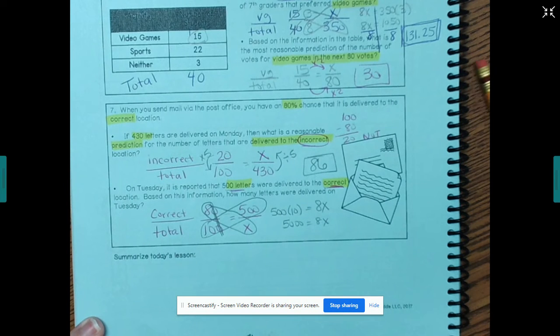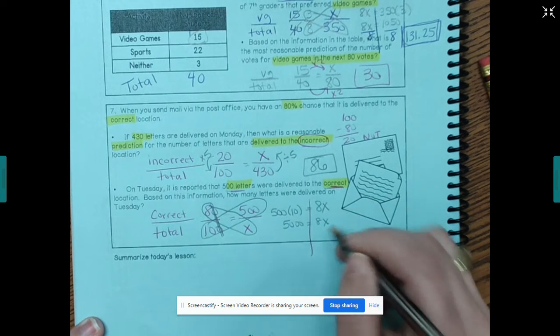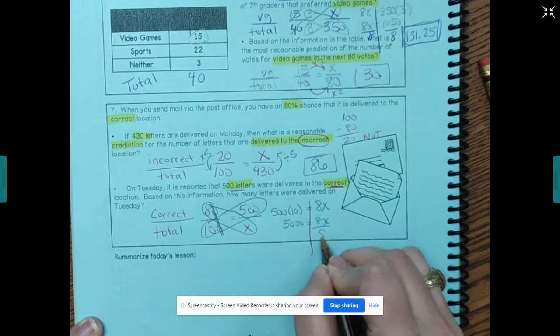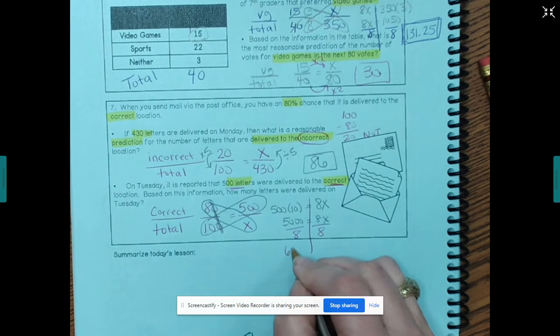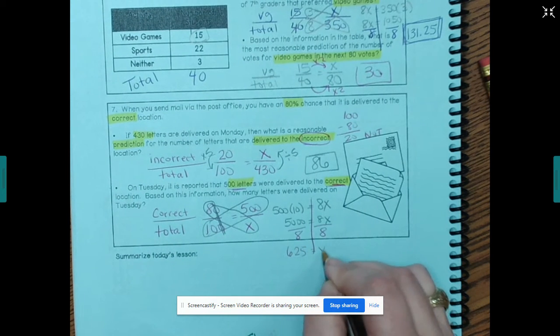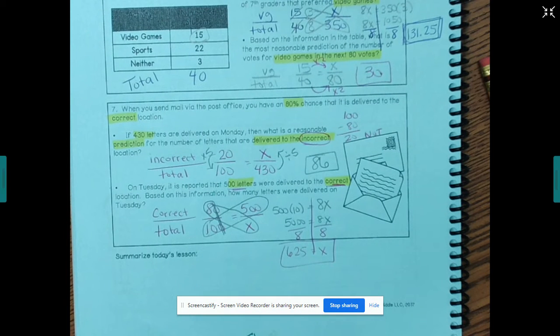And again, that 8 is hanging out with my x, and I don't want anybody with my x, so I'm going to divide by 8. So 5,000 divided by 8 is 625, which is my answer. Okay? So we're doing one little piece at a time. Okay? Don't get ahead of yourself. Don't rush. One little piece at a time.